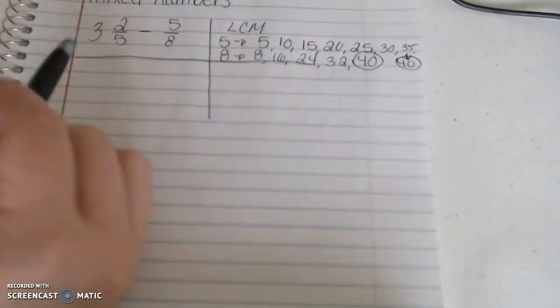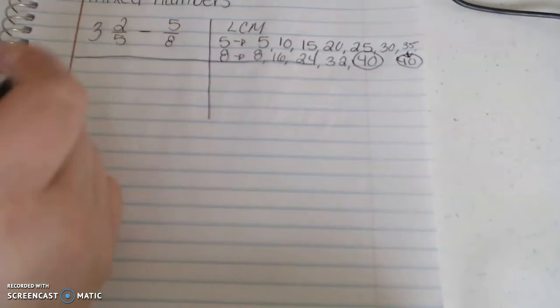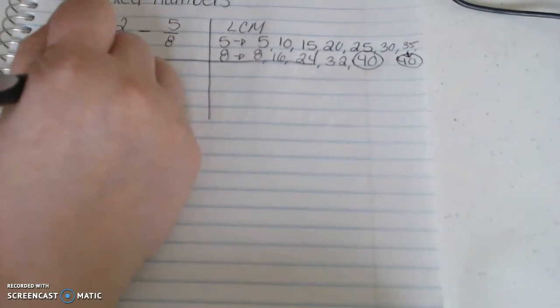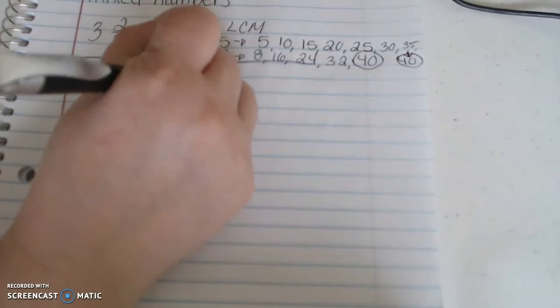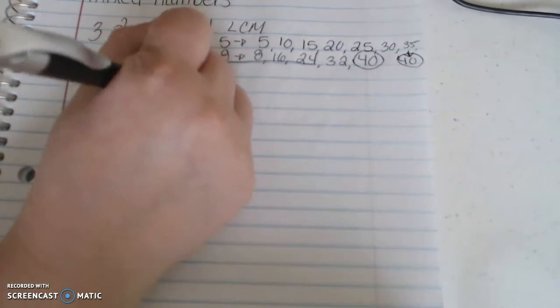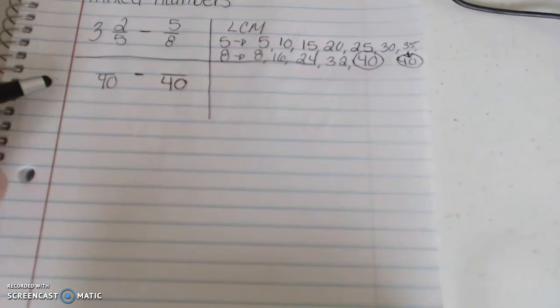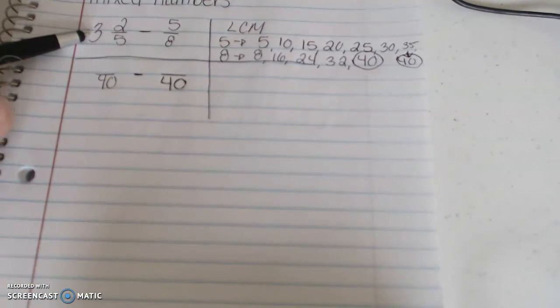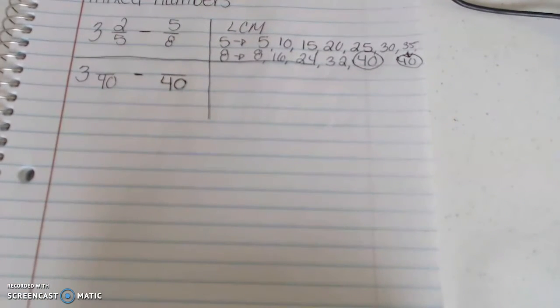So I now need to change both my fractions to be equivalent to something with a denominator of 40. And once again, over here, we're just going to write our denominator with our operation sign, and then the number 40. Now, since I still have not done anything to my whole number, I'm just going to bring it down. I haven't messed with it yet.